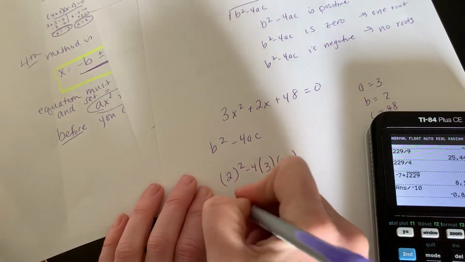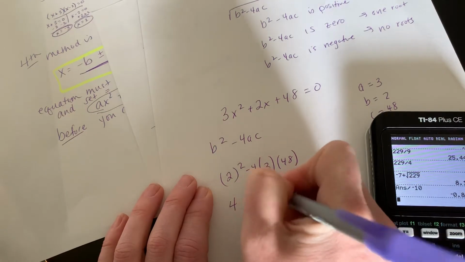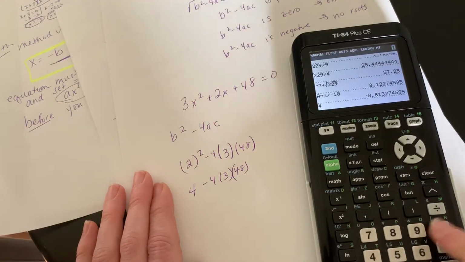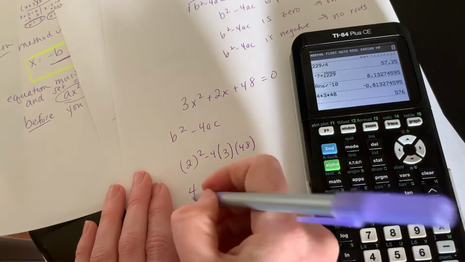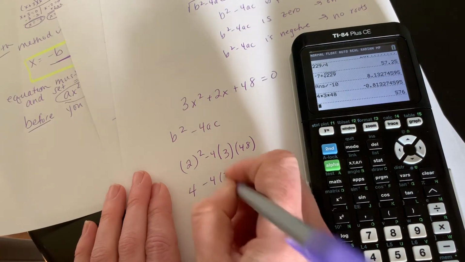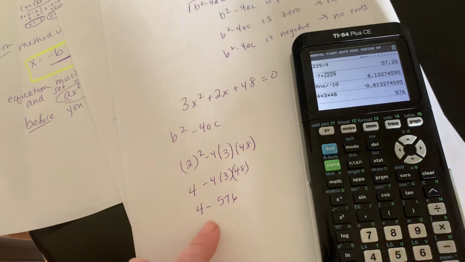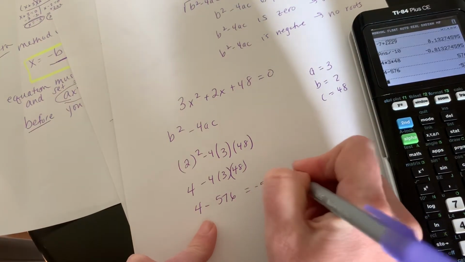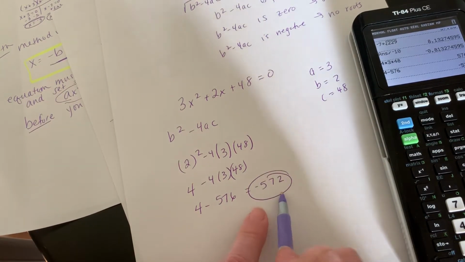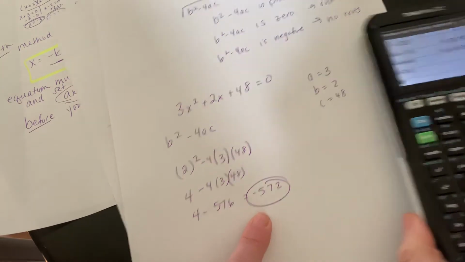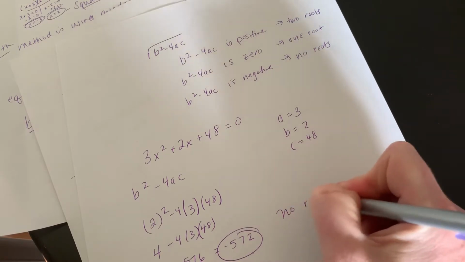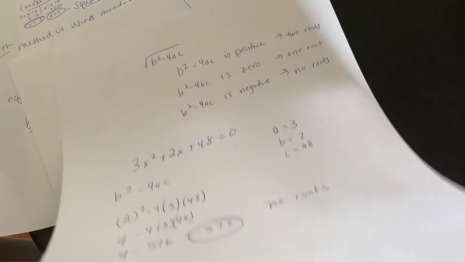So 2 squared we know is 4. So you could type this all in at once, but 4 times 3 times 48 is 576. And if you notice, this time it's just minus that. So what is 4 minus 576? 4 minus 576 is negative 572. So if that number that's underneath the radical of the formula is negative, we decided there are no roots.